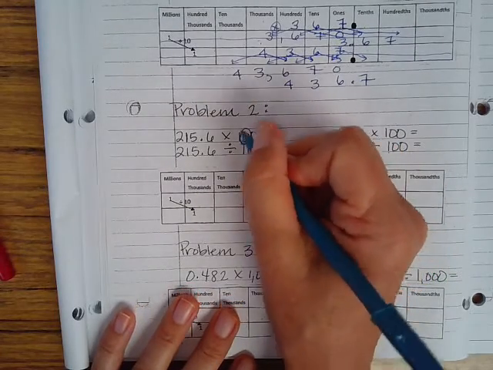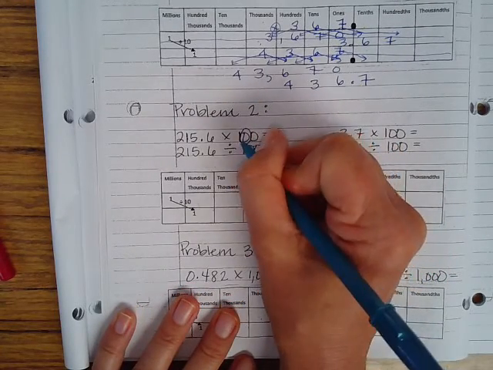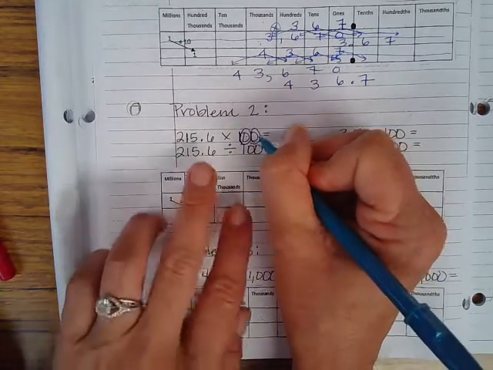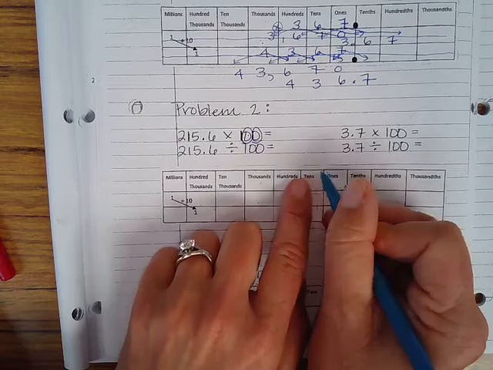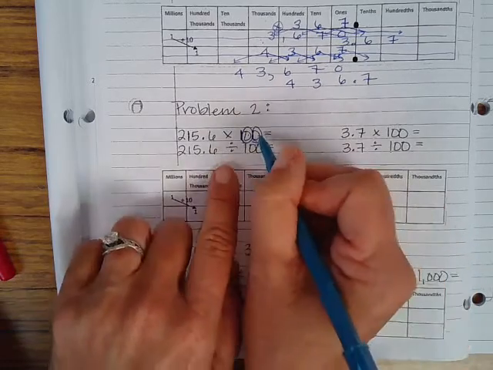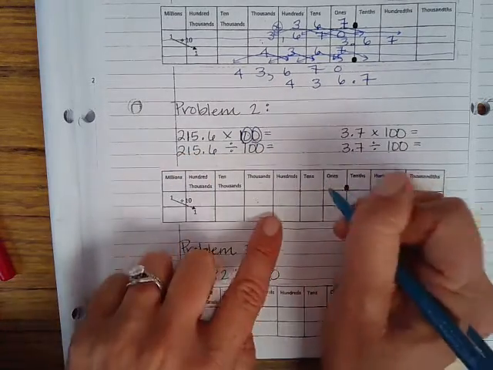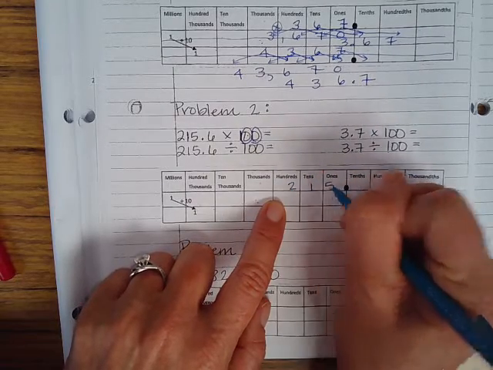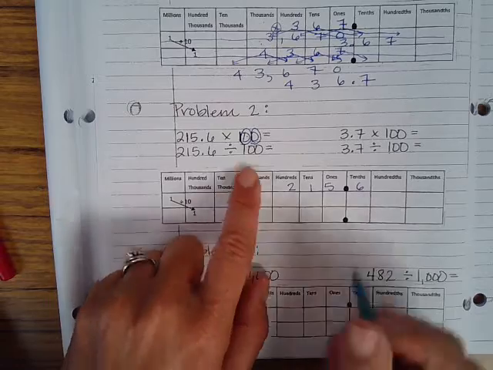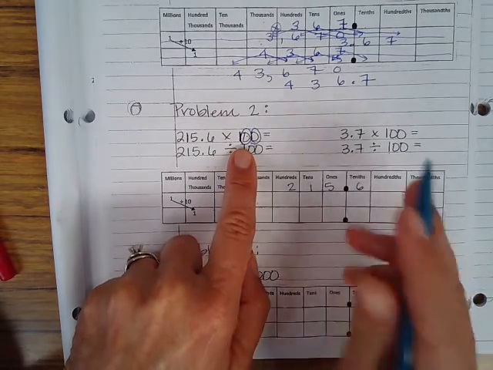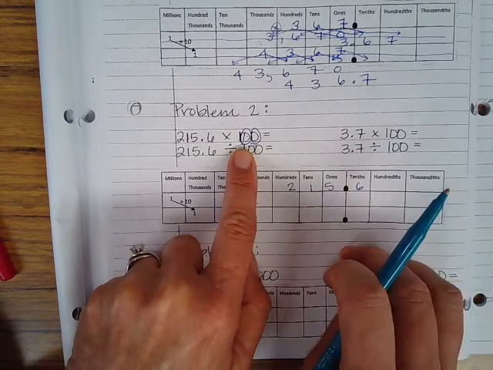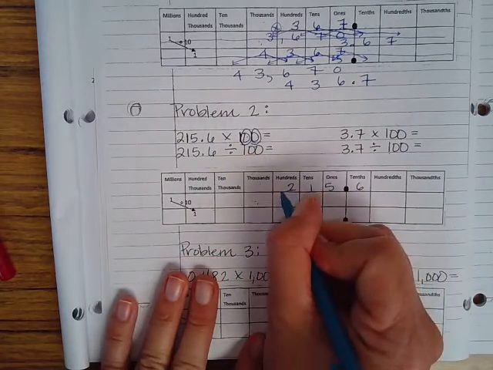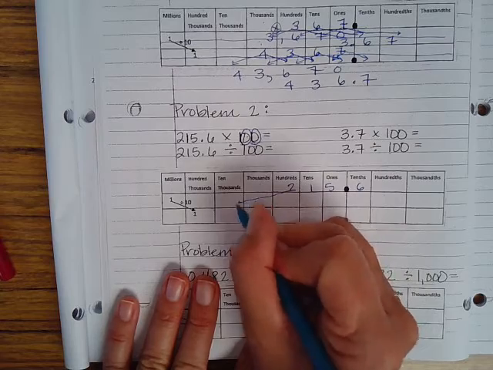Okay, remember, because it's 100, it's 10 times 10. So you have to move it once, then you have to move it another time. So remember, here's one and here's another. That's why we're moving it twice. So if you want to start off and put 215.6, and now it's going to become 100 times bigger. 100 times bigger. So it's going to move twice. Once, twice.